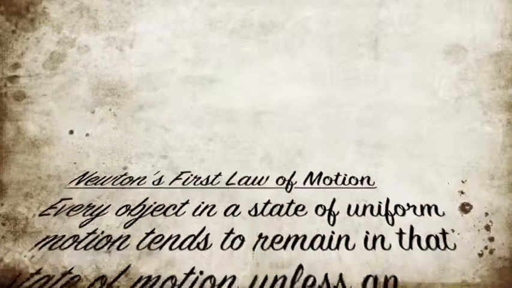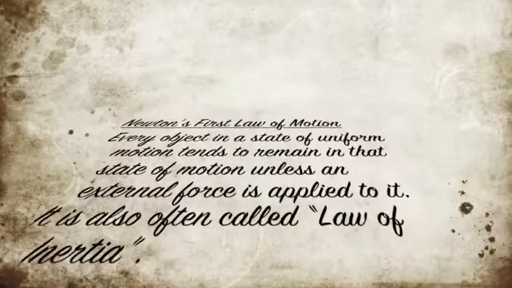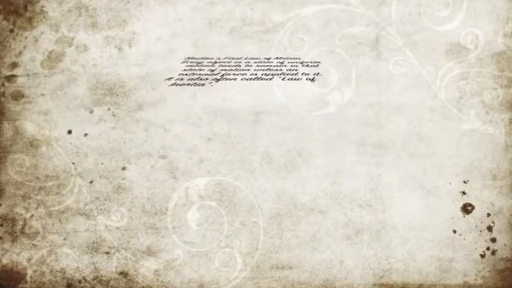Newton's first law of motion. Every object in a state of uniform motion tends to remain in that state of motion unless an external force is applied to it. It is also often called the law of inertia.